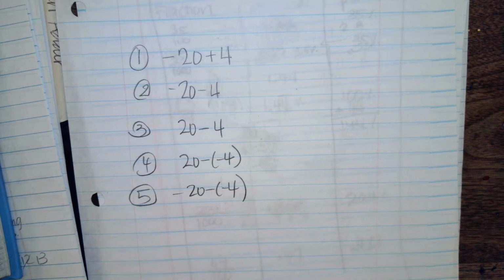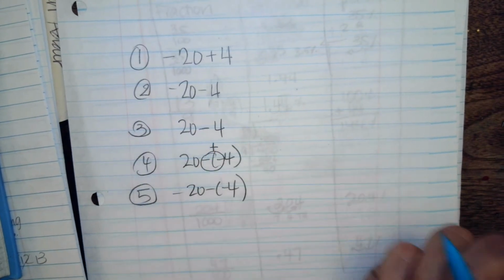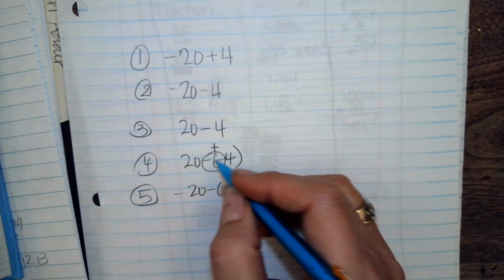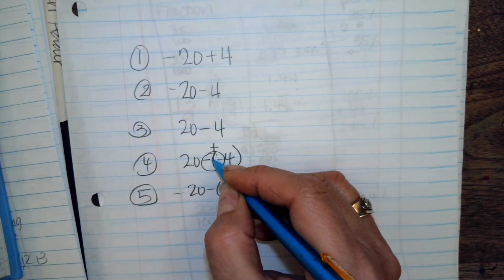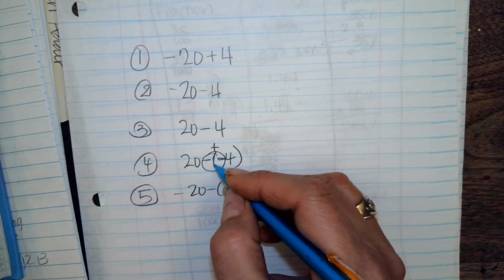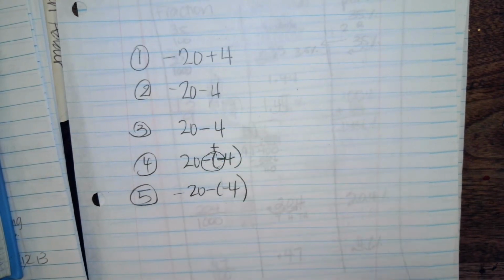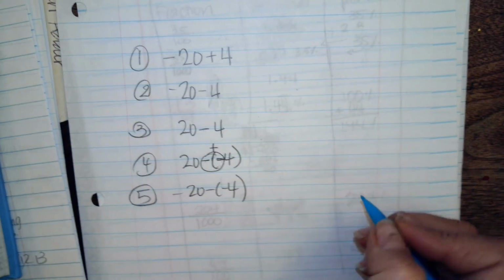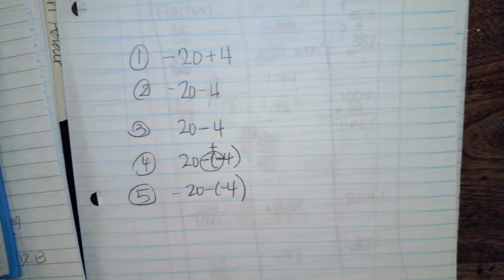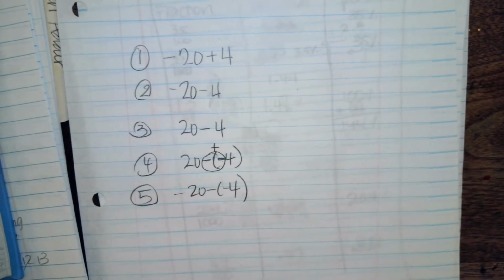All right, so number 4, we have a negative and a negative together, so we circle it and it becomes a positive. It's only when it's a subtraction and then parentheses, with a negative, that we do that. And then it becomes 20 plus 4. Then 24. Mm-hmm.